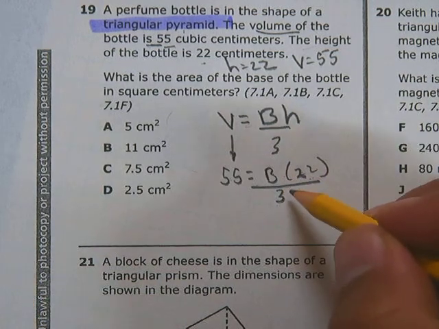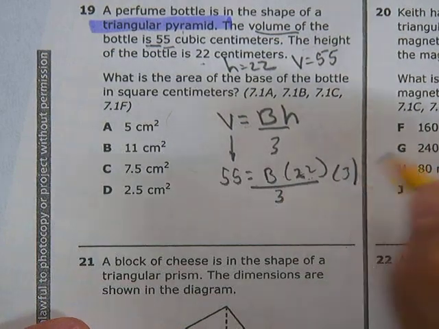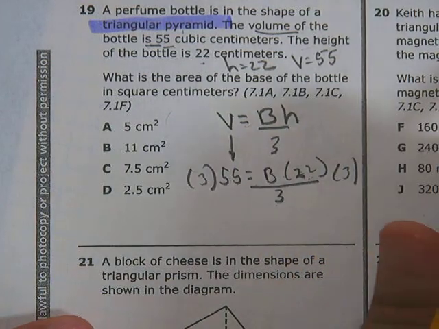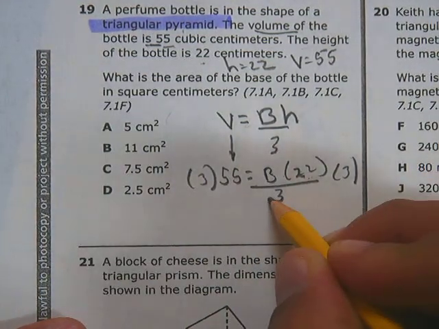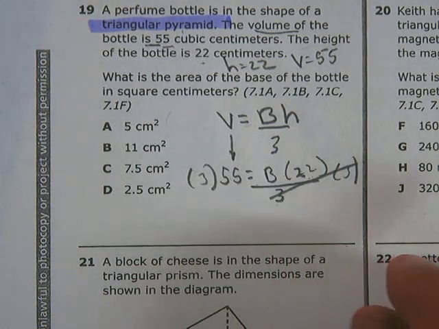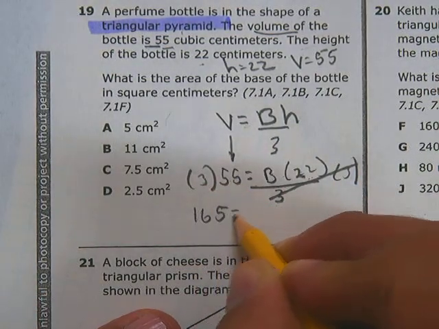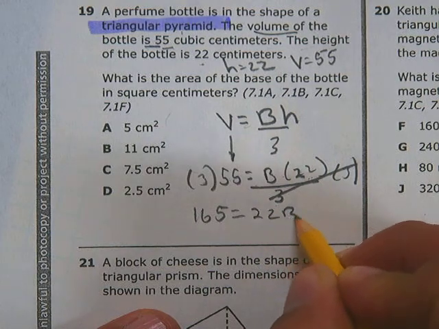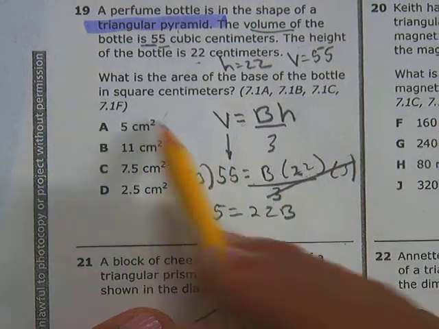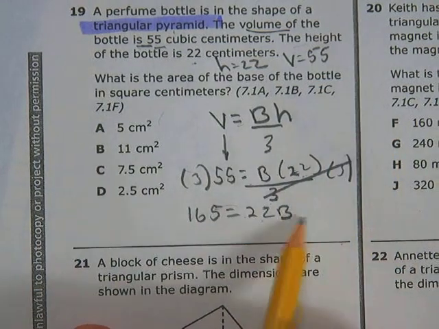This is multiplication, this is division. I want to get rid of this division, so I'm going to do the opposite. If it's divided by 3, I'm going to multiply by 3. I have to multiply both sides by 3, because it's an equation and you want to keep things balanced. Now 3 over 3 is just 1, so I got rid of that. And 55 times 3 is 165. And now I have 22 times B. All I did was put the number in front. 22 times B has to give you 165. So we got rid of the division.